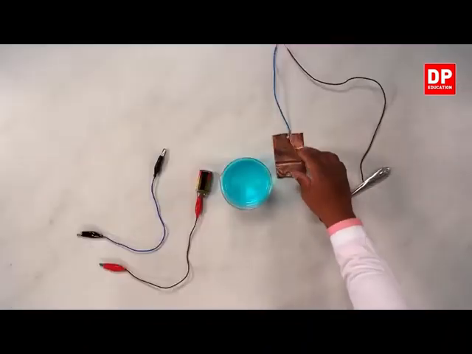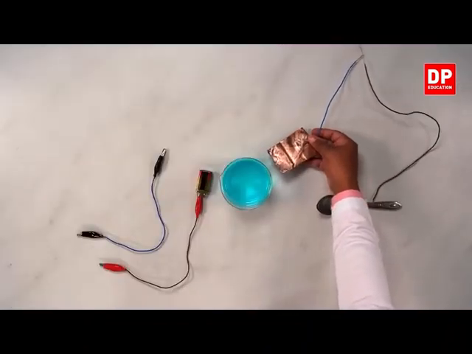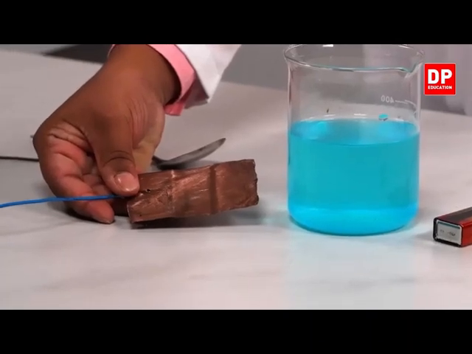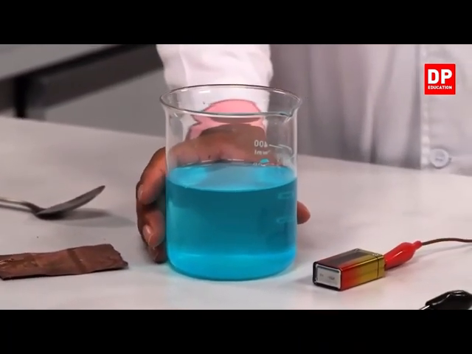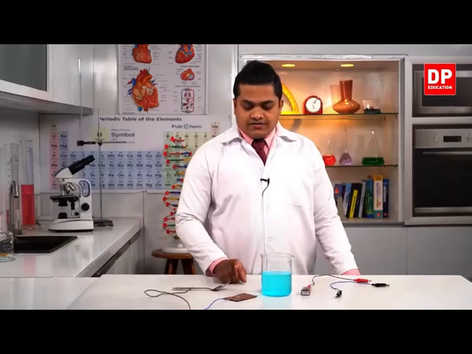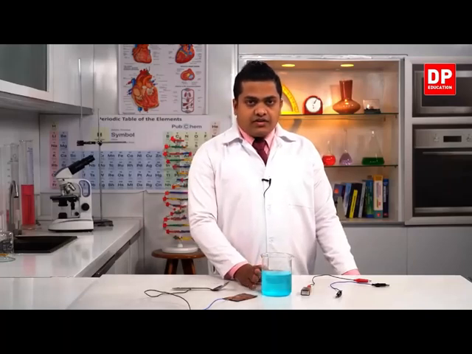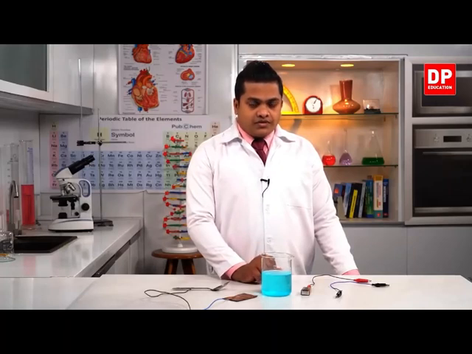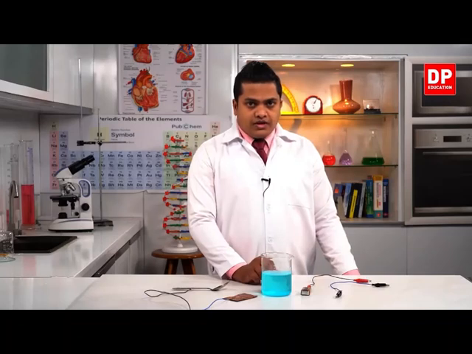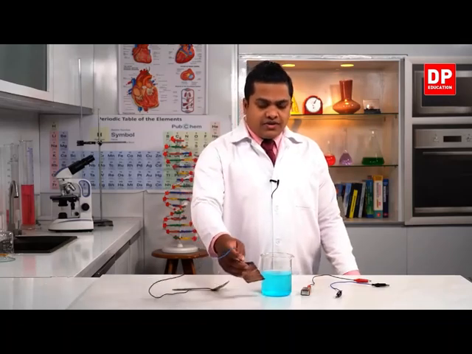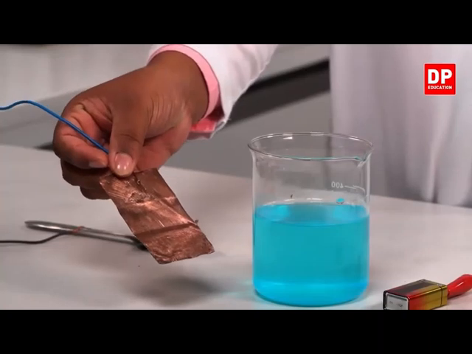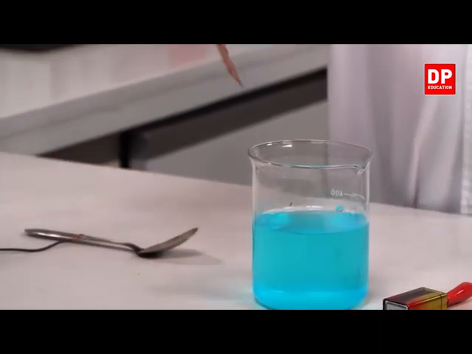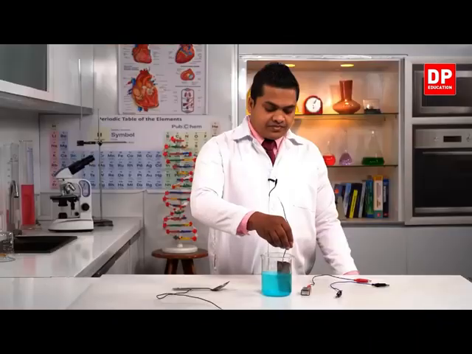First of all, I have a copper plate with me. I have scratched it using sandpaper. Then I have a copper sulfate solution. If I'm going to plate copper on a certain surface, I have to use a sulfate or a solution of copper. So this time we have used copper sulfate solution. This is my positive terminal now. As the positive terminal, I have to use this metal plate, which is copper. So I'm going to insert this into the system.